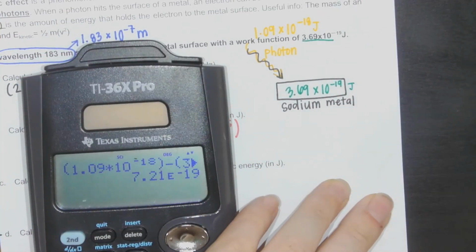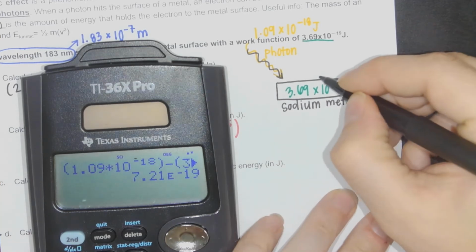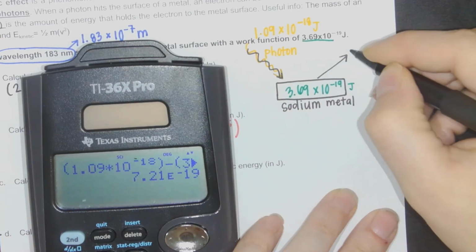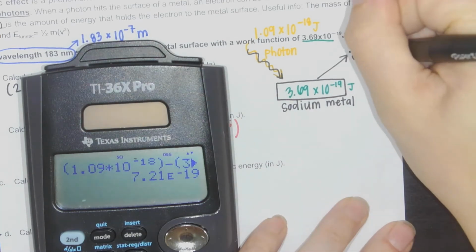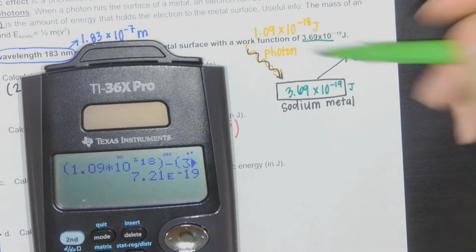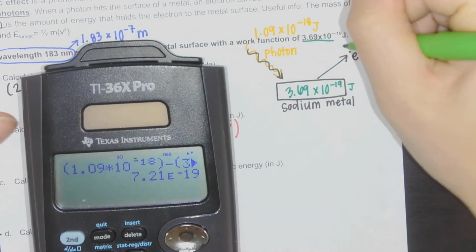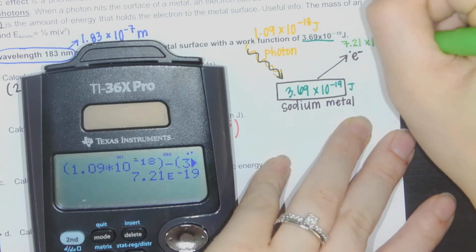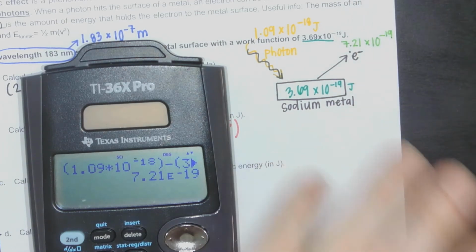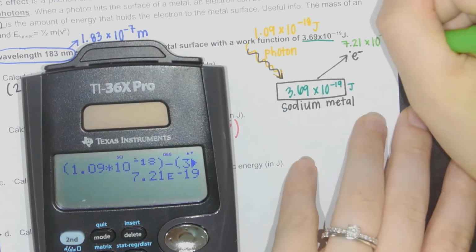So when the electron goes pew and flies off, there's the electron with his little negative charge. When the electron flies off, this minus this equals 7.21 times 10 to the negative 19 joules.